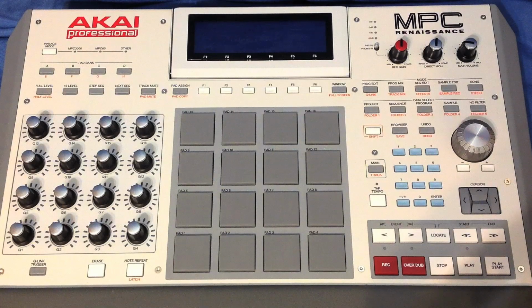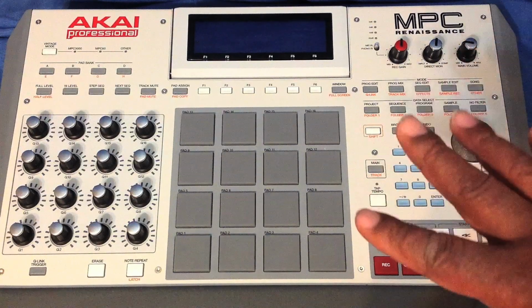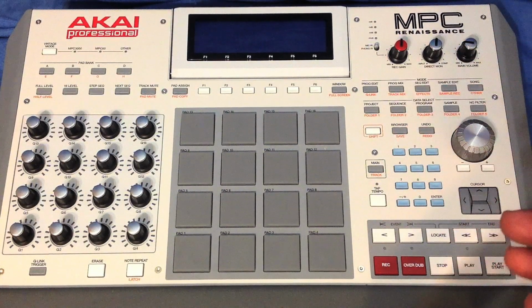And that's basically it. There's a lot more that the MPC does on the top. If I miss anything, my fault. There's just so much that it has with it, and I might have missed a couple things. But like I said before, you can always go to the Akai Professional website and find out all the functions of the front panel of the MPC Renaissance.